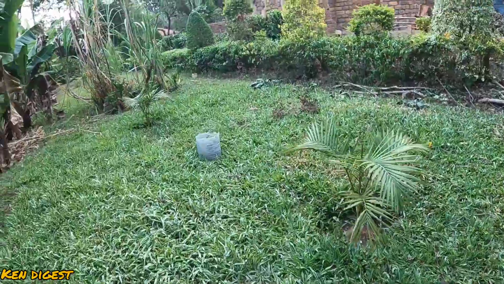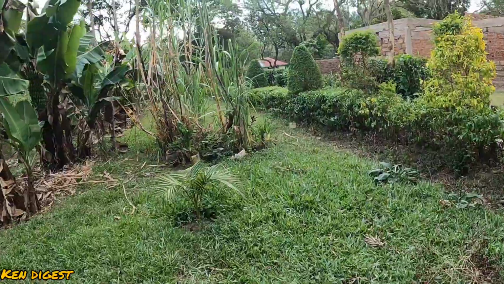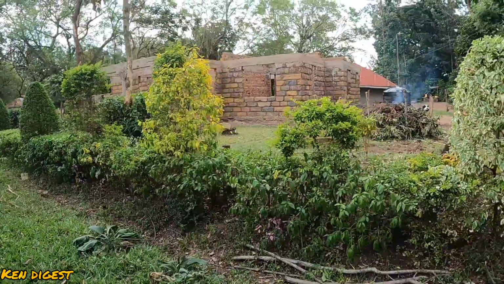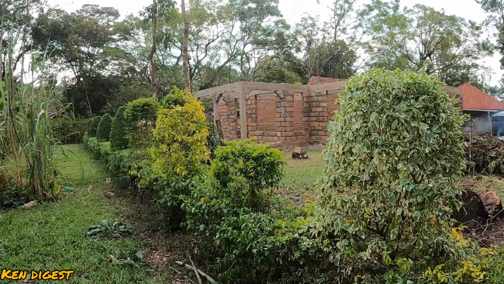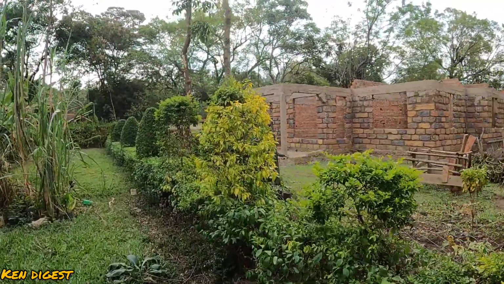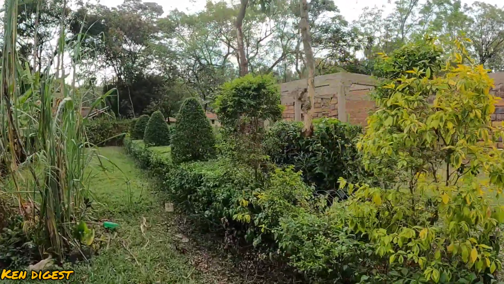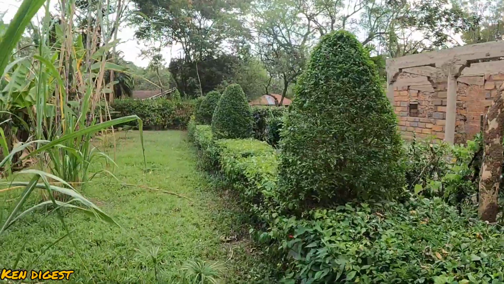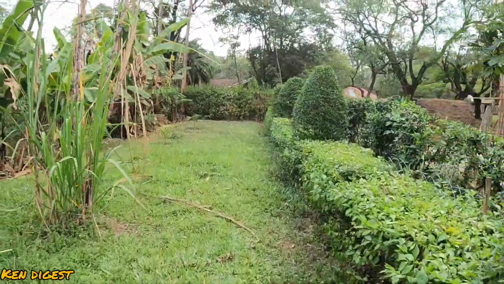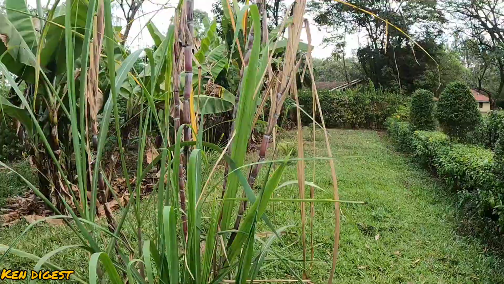Yes, so this is how it looks from this side. So once we move the fence, I know it will provide a good view. So over here we planted some grasses. These are sugar canes.